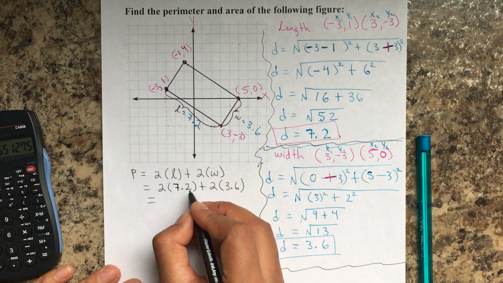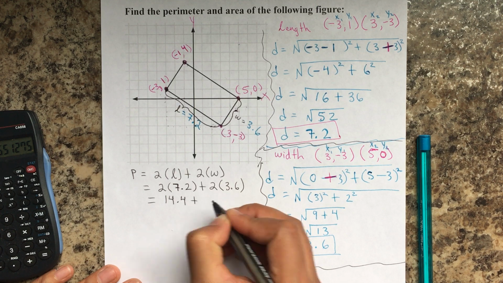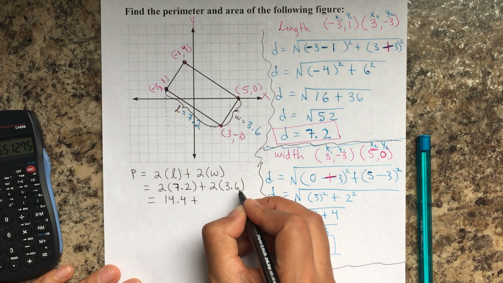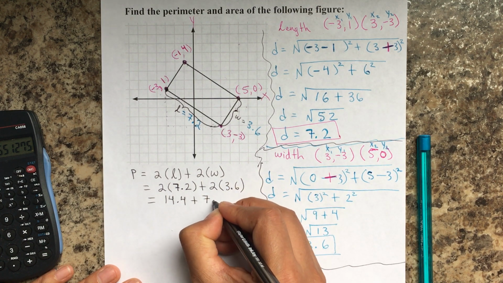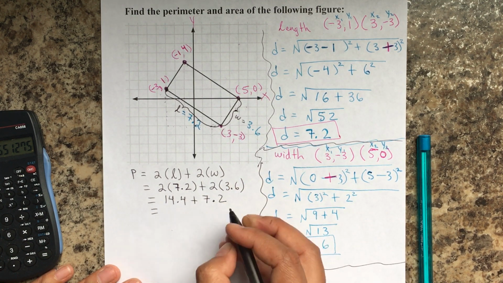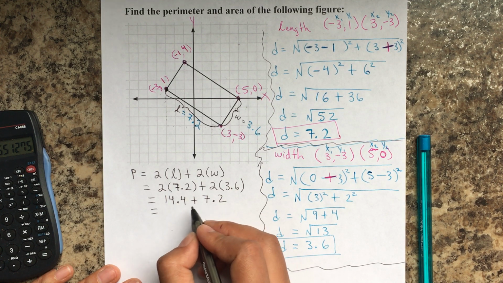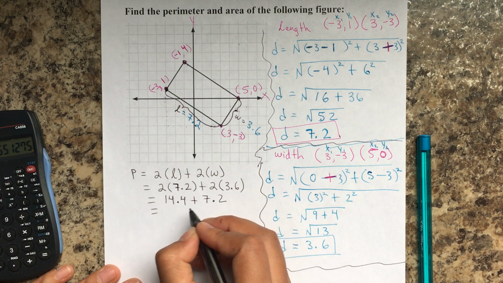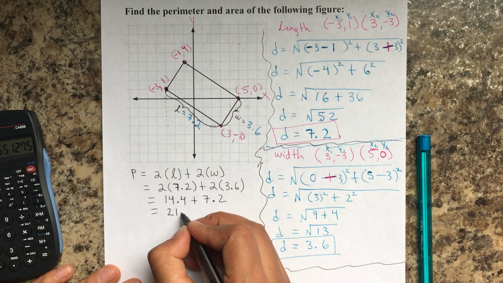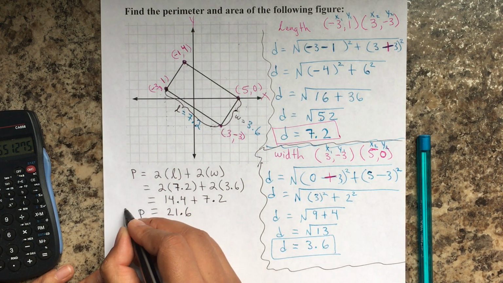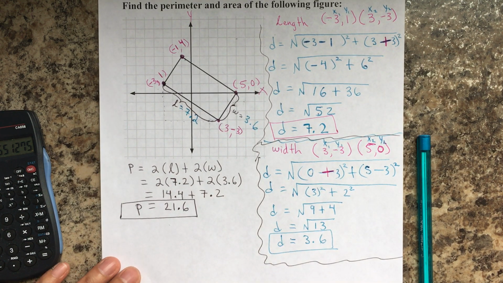Twice 7.2 is 14.4, plus double 3.6, which is 7.2. 14 plus 7 is 21, and 0.4 plus 0.2 is 0.6. So the perimeter is 21.6.